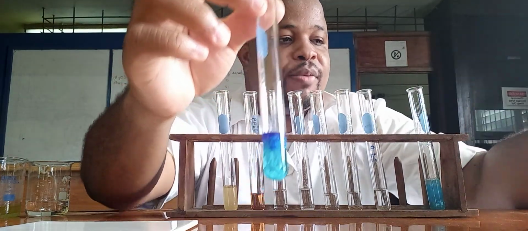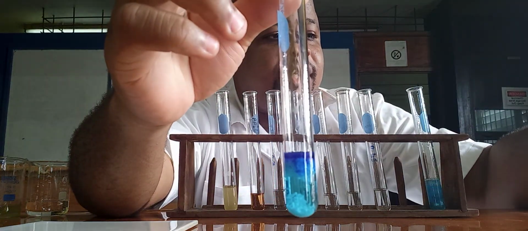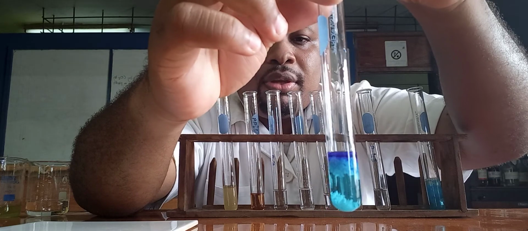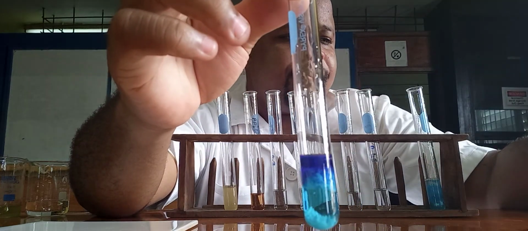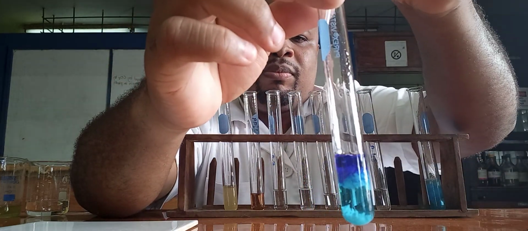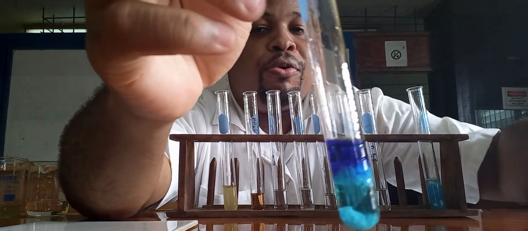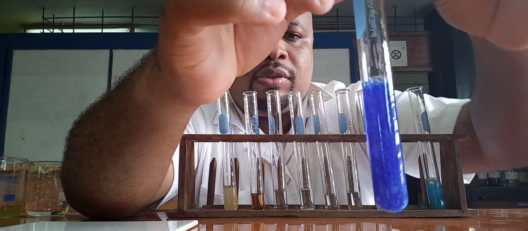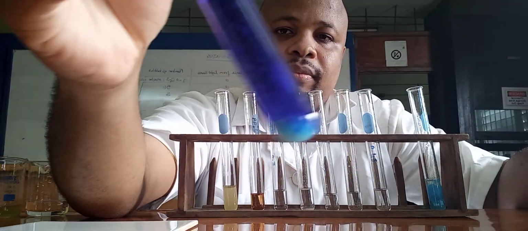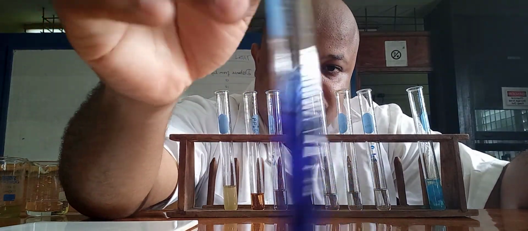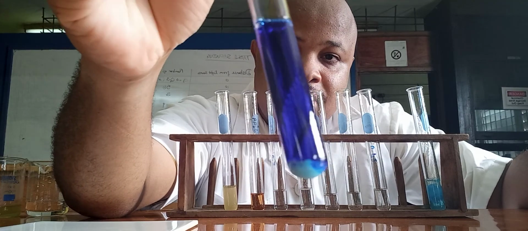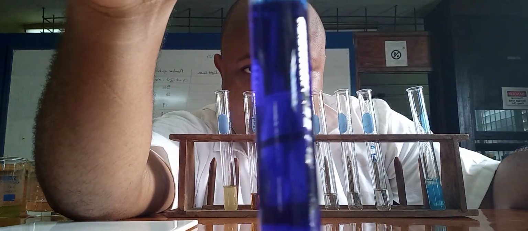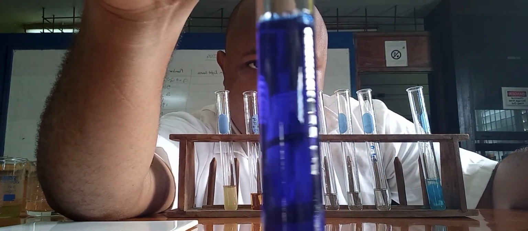So I'm going to add the ammonium hydroxide in excess now, and let's see what will happen. I'm just going to pour it. If you notice, we get a solution. It's clear now, so we get a deep blue solution.